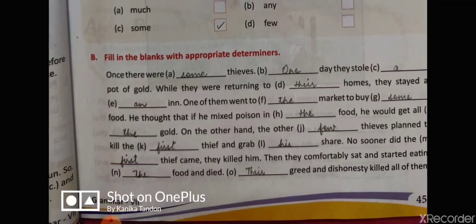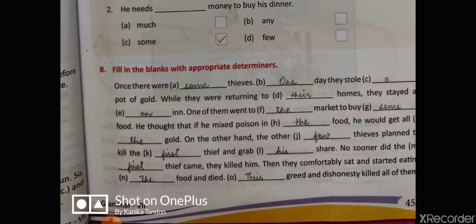Fill in the blanks with appropriate determiners. Okay, so we have to find the appropriate determiners. So once there were some thieves. You can also write some number if you want. One day they stole a pot of gold. While they were returning to their homes, they stayed at an inn. Since inn is starting with a vowel, so we have to use an. I hope that you already know that an is used before the noun which starts with a, e, i, o, u, that is the vowels, and a is used before the nouns that are starting with the consonants. The alphabets which are not a, e, i, o, u are consonants.